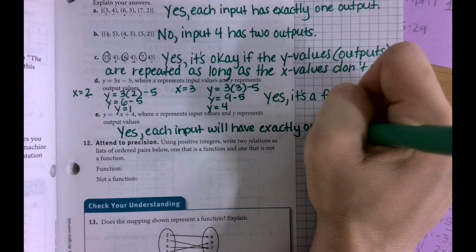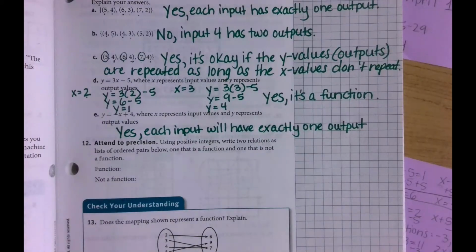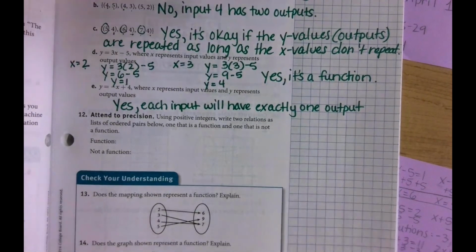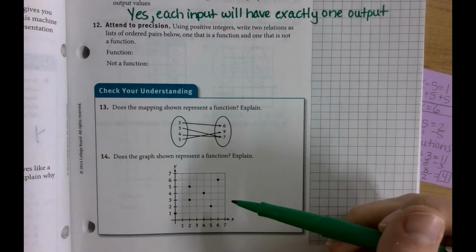Go ahead and try number 12. Using positive integers, write two relations as lists of ordered pairs below. One that is a function, one that is not a function. So go ahead and do this, pause the video, and then come back and check your answers.